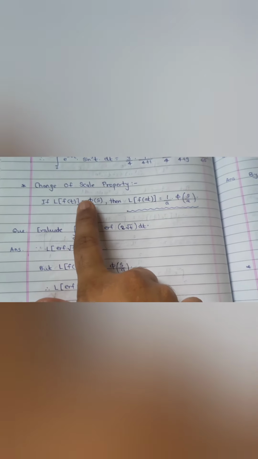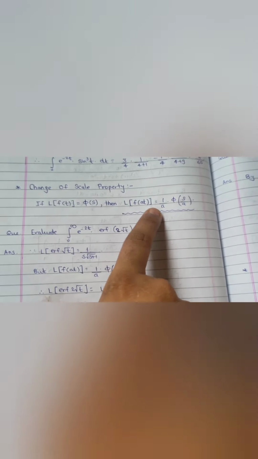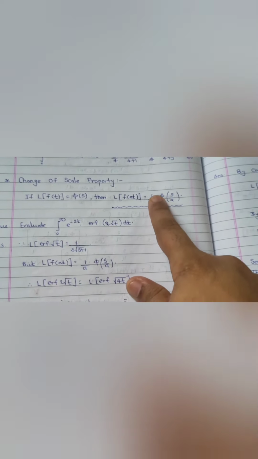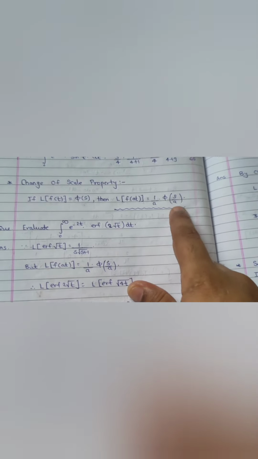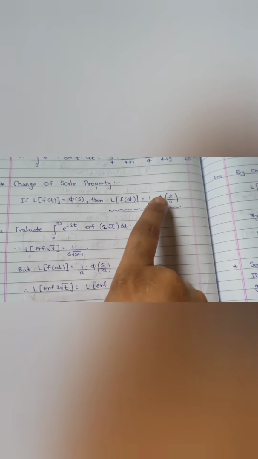For today, the last topic we will see is the change of scale property. If Laplace of f of t is phi of s, then Laplace of f of at is equal to 1 upon a into phi of s upon a. That is, you divide by the constant a in the denominator, and replace every s by s upon a.